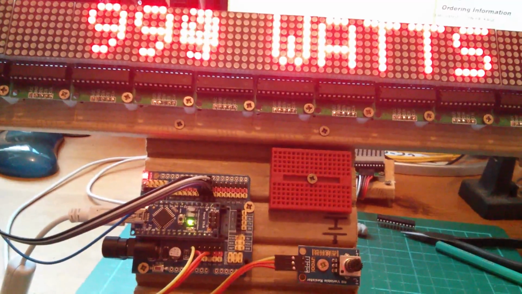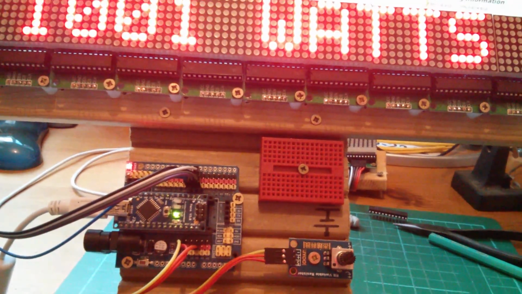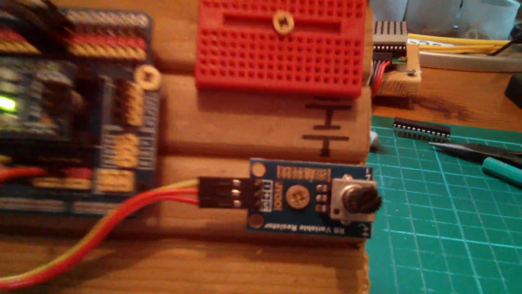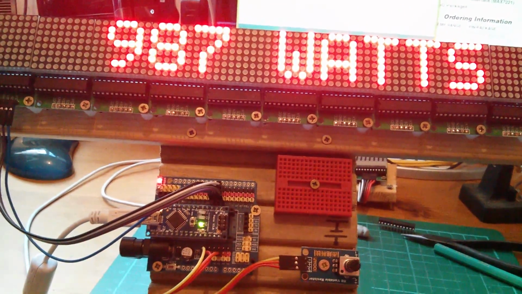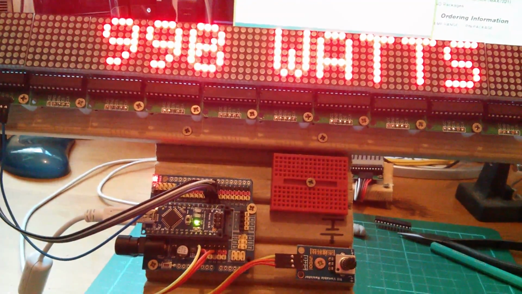So when the analog to digital converter is measuring the maximum value with the potentiometer fully clockwise, it's actually not quite getting the full 5 volts, and that's why we're not getting the full 1023.